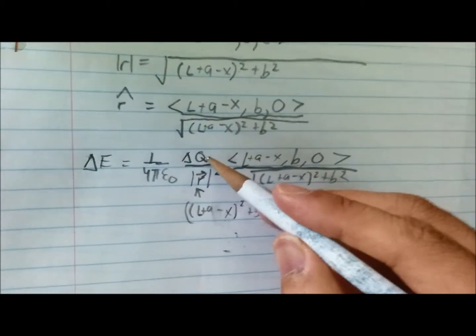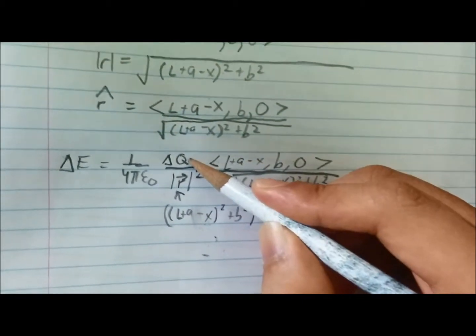And for delta Q, recall that in part A we solved for that.